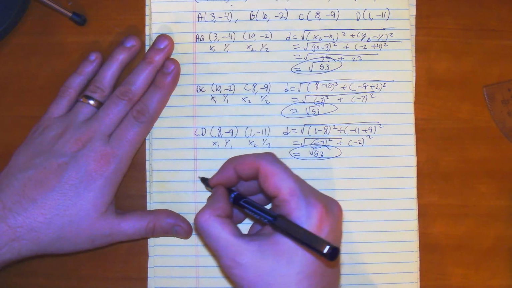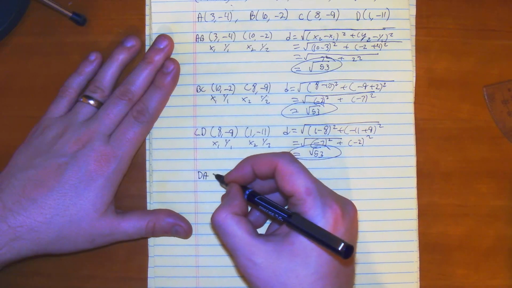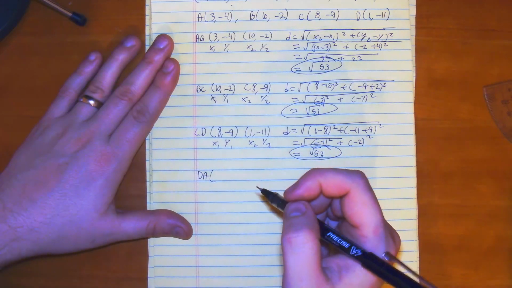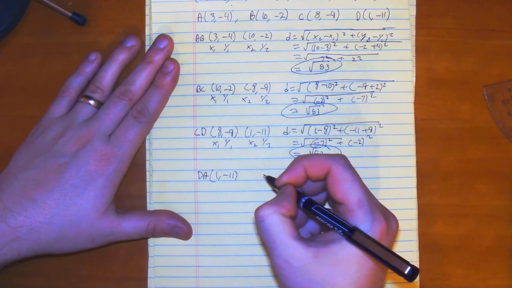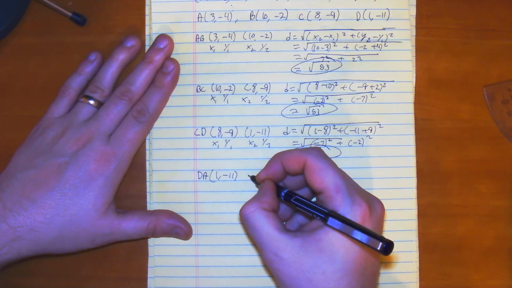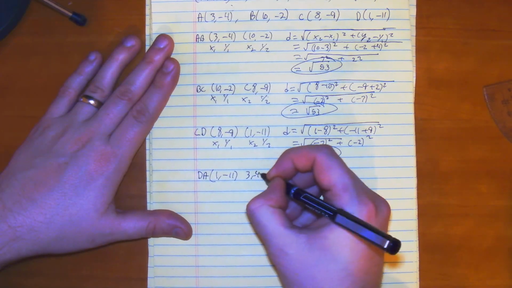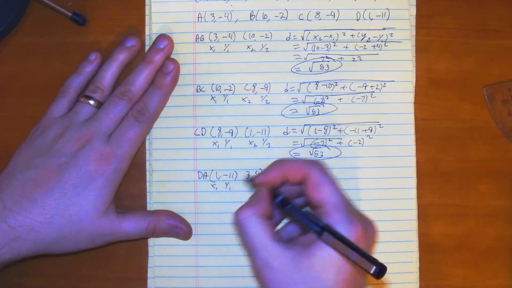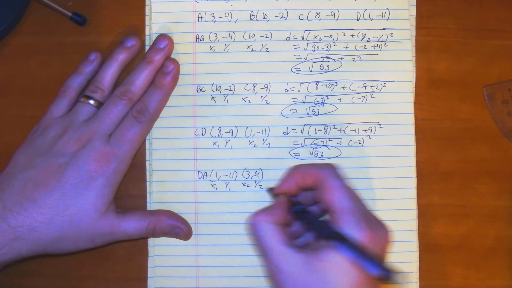Last but not least, we have DA. D is at (1, -11), and A is at (3, -4), x1, y1, x2, y2.